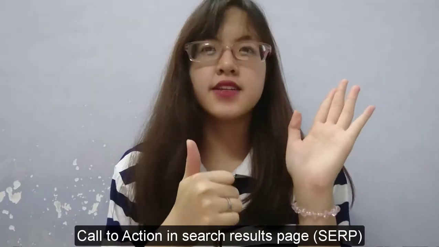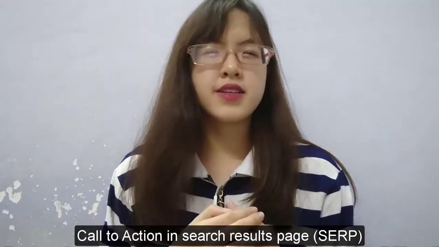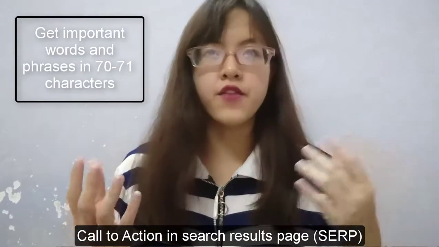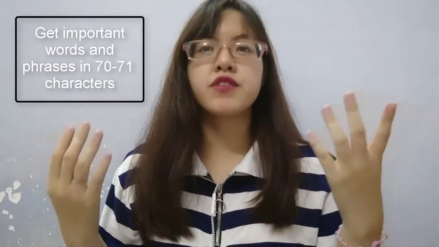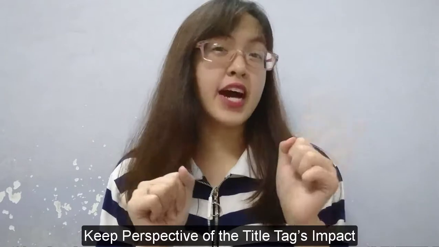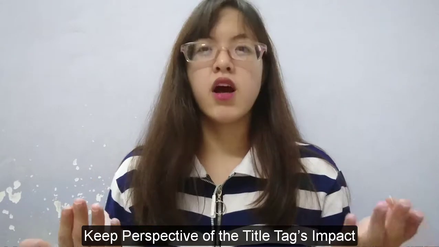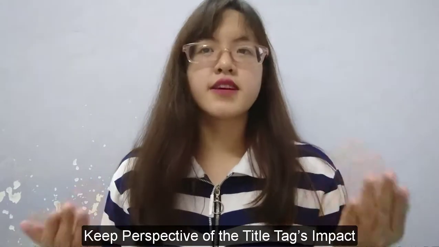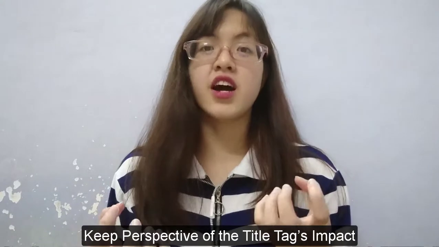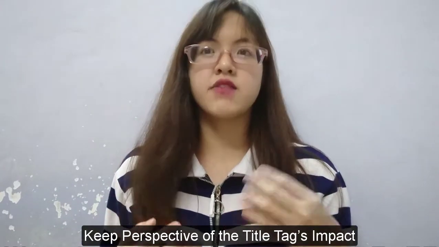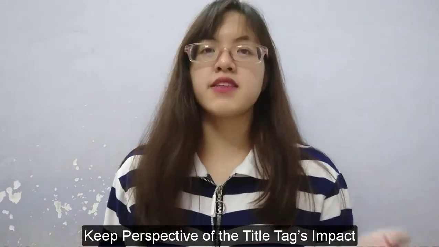Call to action in the search result page. This means you should get your important words and phrases within 70 to 71 characters. Be concise, be direct, and prioritize the important words to appear as early in the title tag as possible. Keep perspective of the title tag's impact. It means don't overemphasize the importance or impact of the title tag alone. Title tag optimization is just the entry point until you are at the top of the search result position.